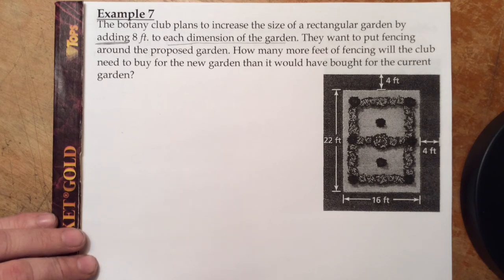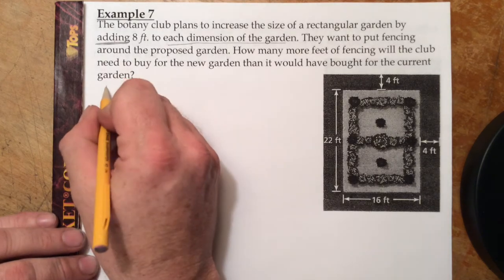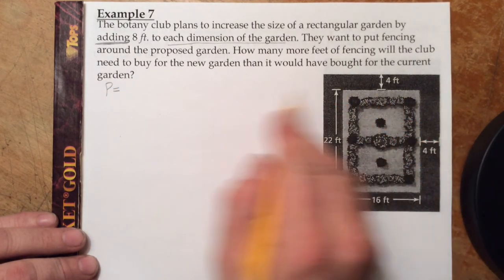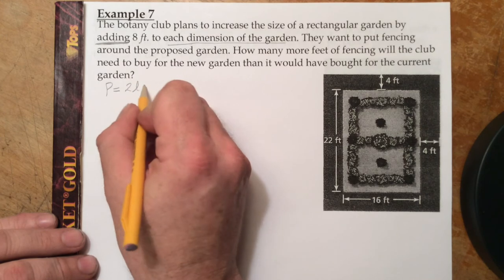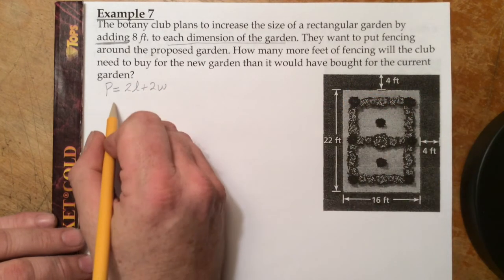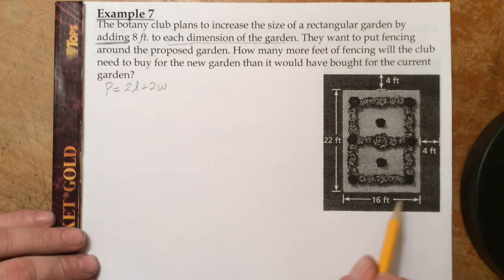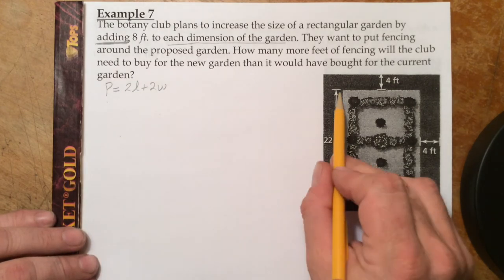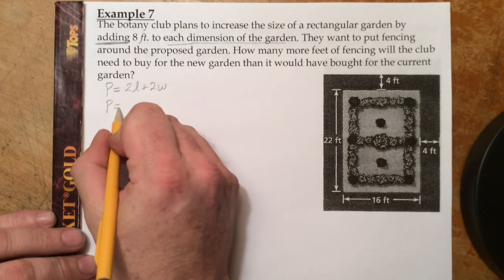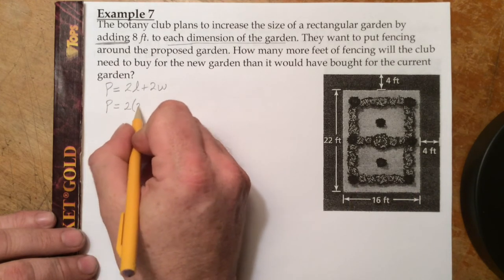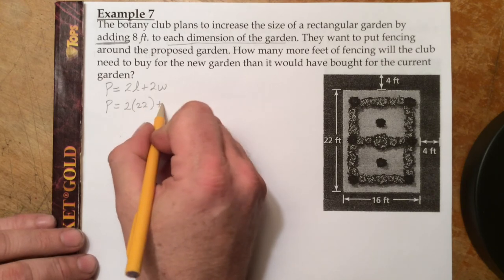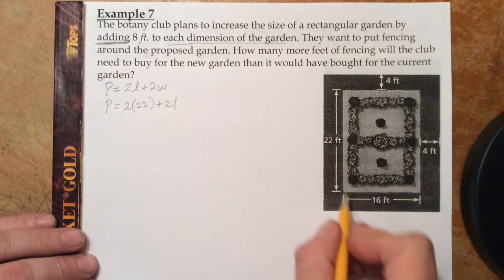So the first thing we need to do is find the perimeter of the original garden. Since this is a rectangle, we can use the old formula 2 times the length plus 2 times the width, or you can just add them all up if you want. And so our length, I'm going to use a length of 22 and my width is 16. So finding our perimeter, this would be 2 times the length, which is 22 feet, plus 2 times the width, which is 16 feet.